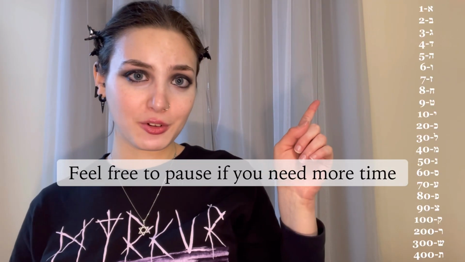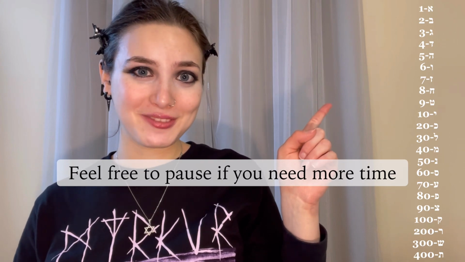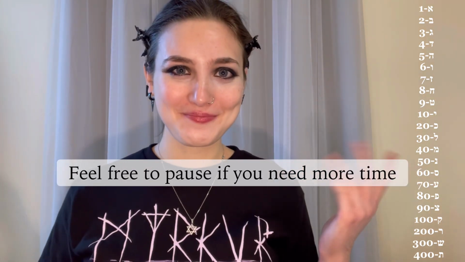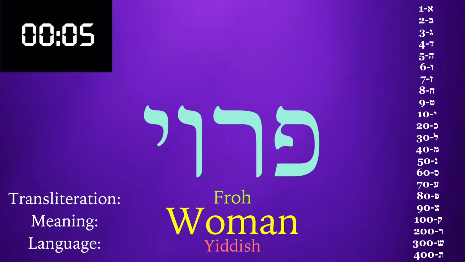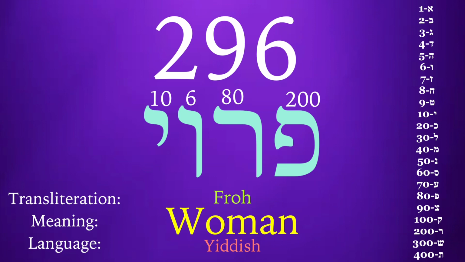Let's do some exercises to practice. I'll give you some random words in Yiddish and Hebrew, and you'll need to determine the numerical value of the word. I'll leave the alphabet here in the corner of the screen if you need a cheat. Let's start. Vrouw. 296.